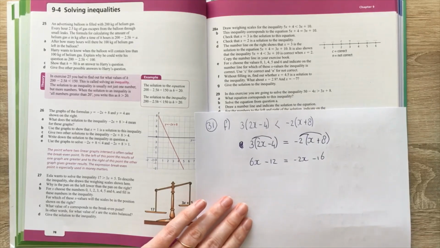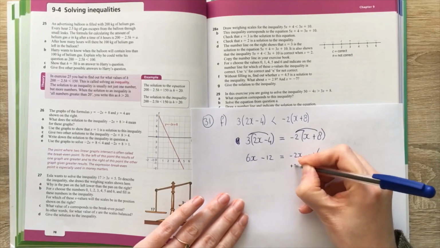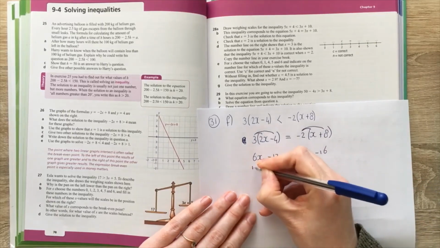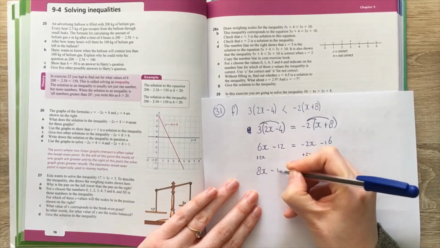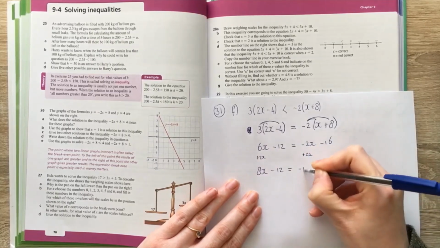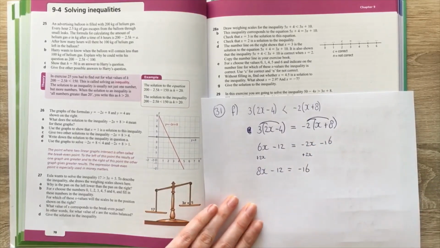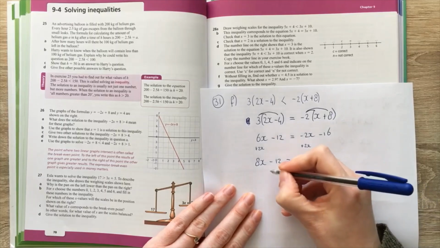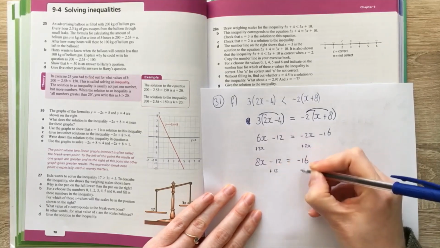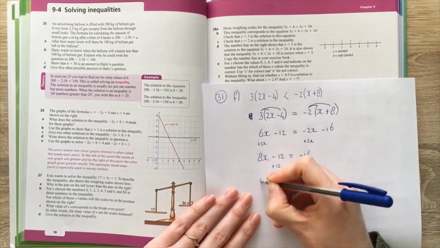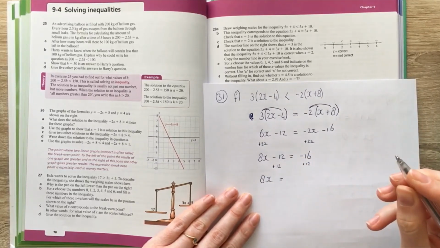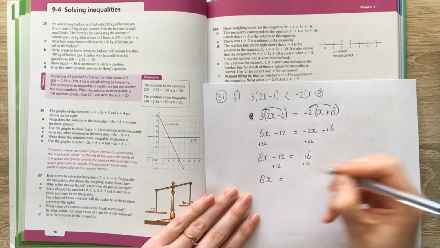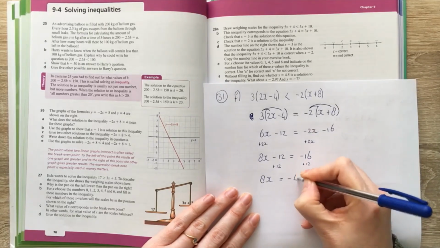Right, x is to the left, regular numbers to the right. Let's start with removing the x's from the right hand side. I can do that by adding 2x to both sides. So then I would get 8x minus 12 equals minus 16. Now we remove the regular numbers from the left hand side. I can remove minus 12 by doing plus 12. So I get 8x equals minus 4.